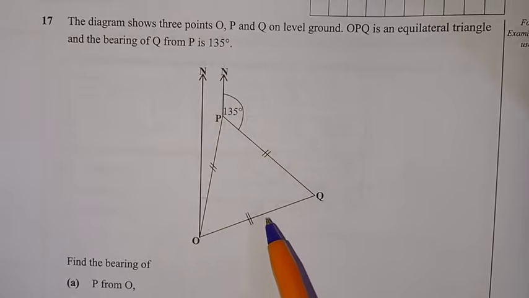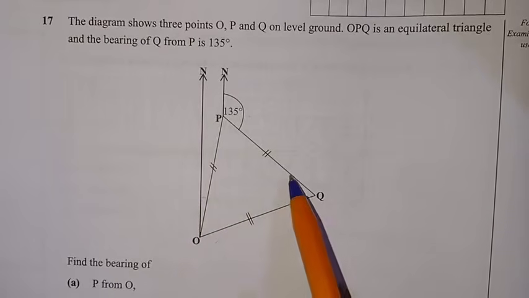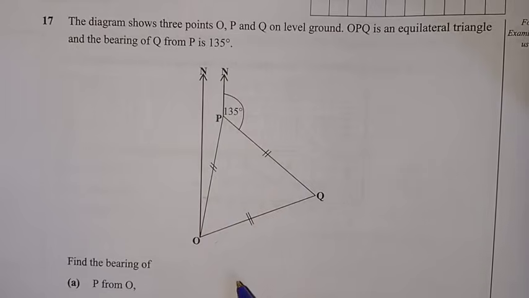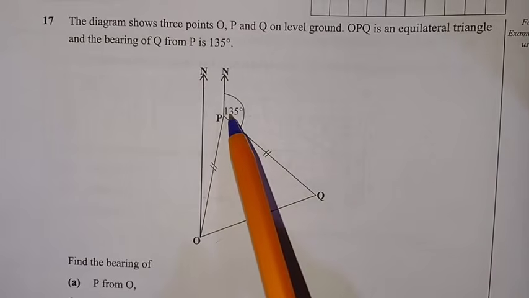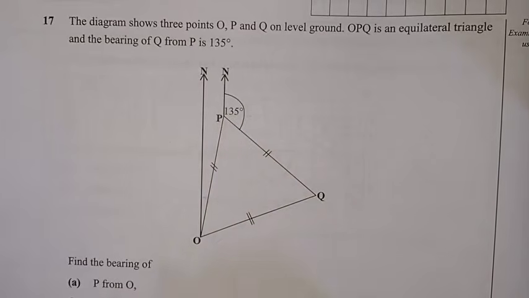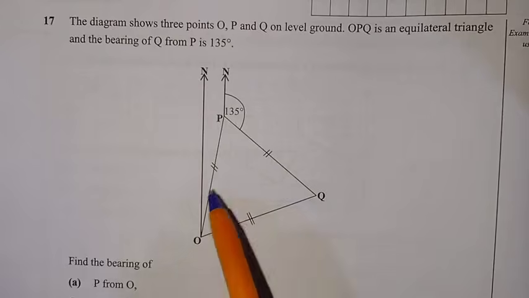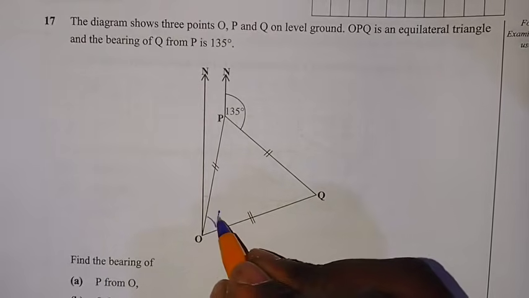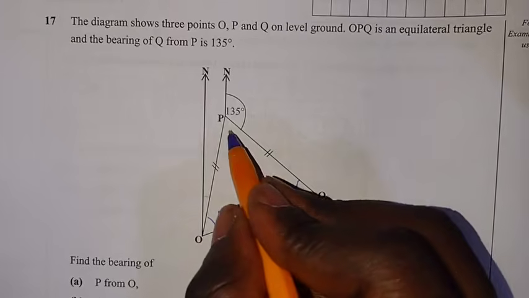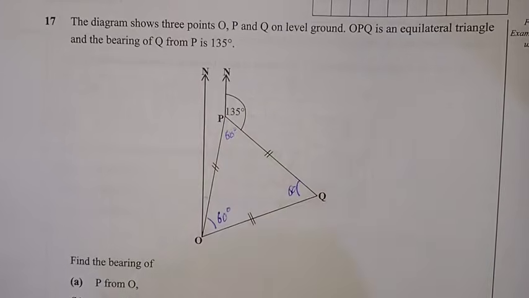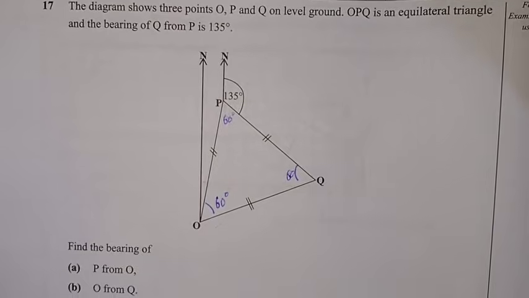OPQ is an equilateral triangle, meaning that the angles here and there are equal. The bearing of Q from P is 135. What we need to know about equilateral triangles is that the angles inside are equal, even the sides. Since this is a triangle, it's going to have 60 degrees here, 60 degrees here, and 60 degrees here. Now let's look at the questions.